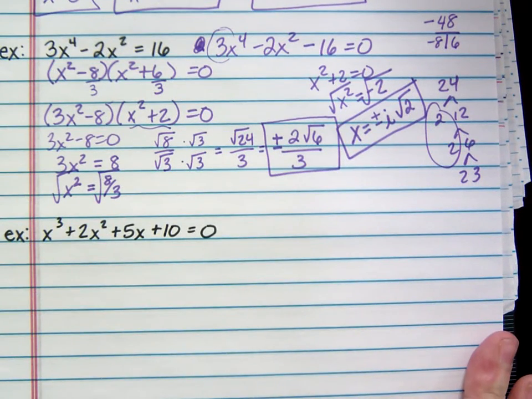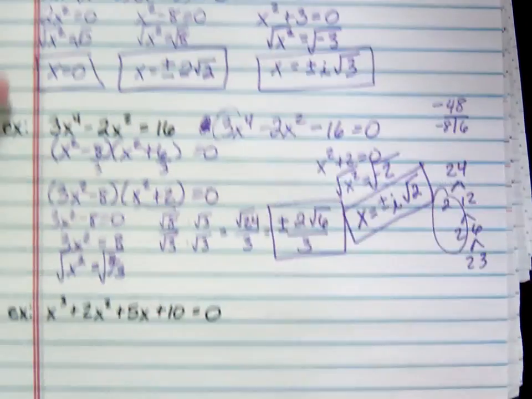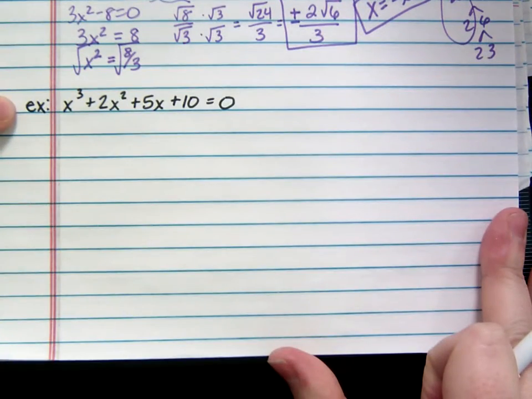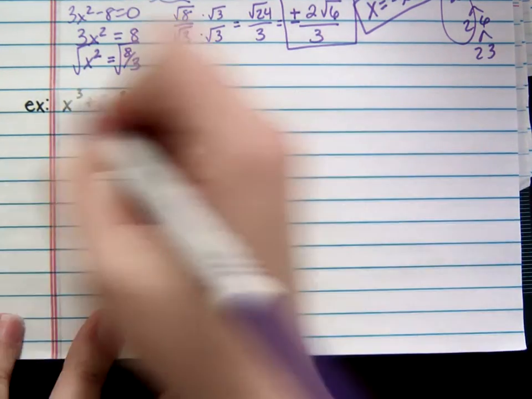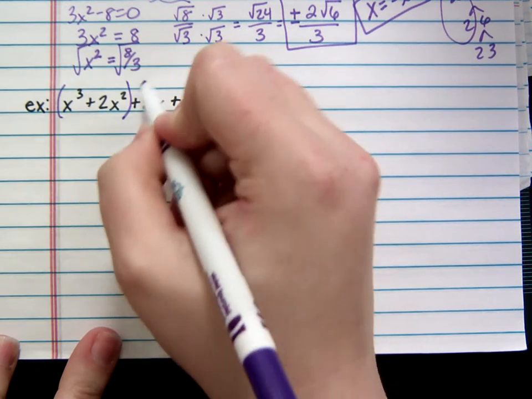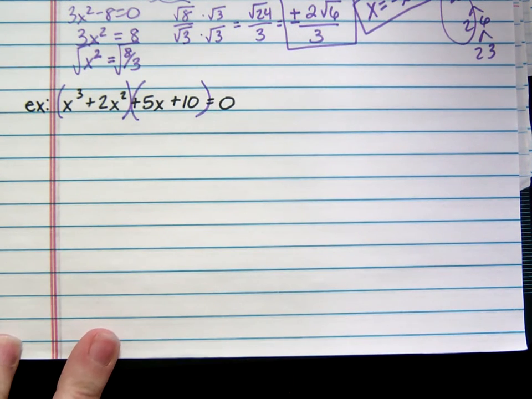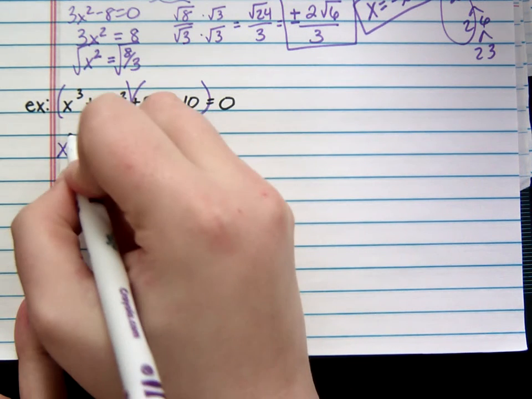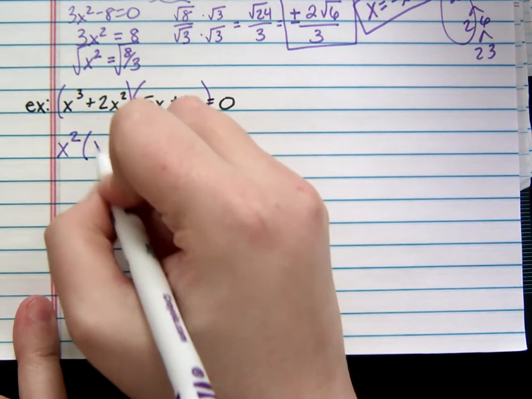Alright, so these two were trinomials, 3 terms. I'm going to do one more example with 4 terms. So, 4 terms, you group your first 2 and last 2 together, take out GCF from the first group, you get x squared times x plus 2.